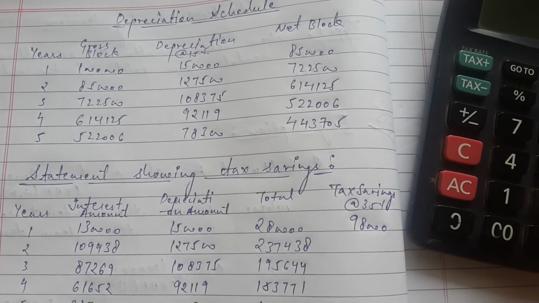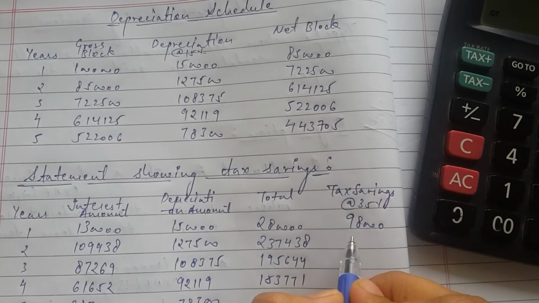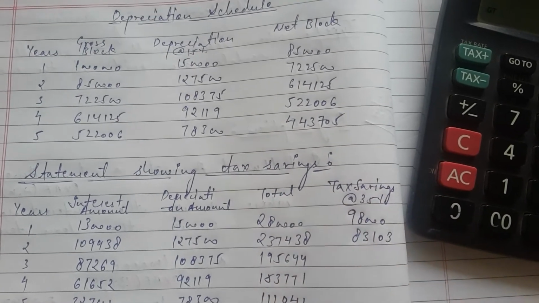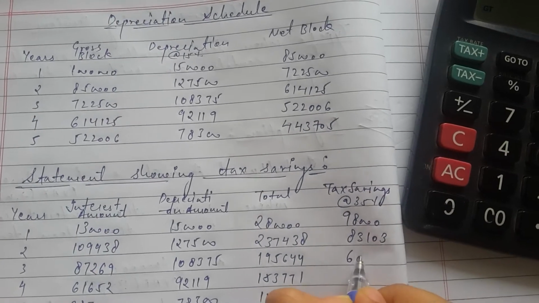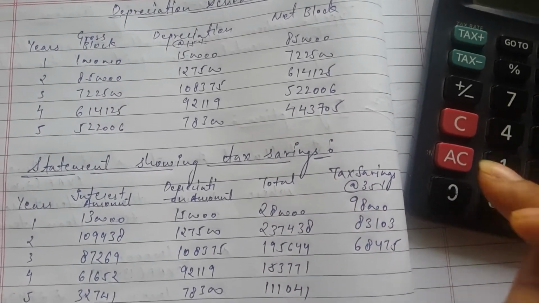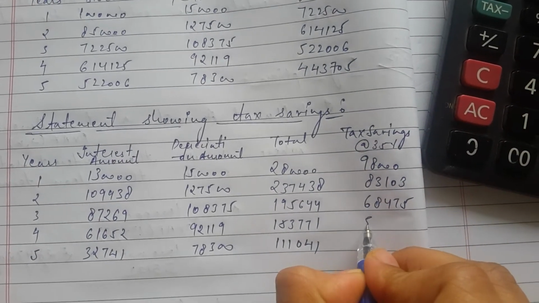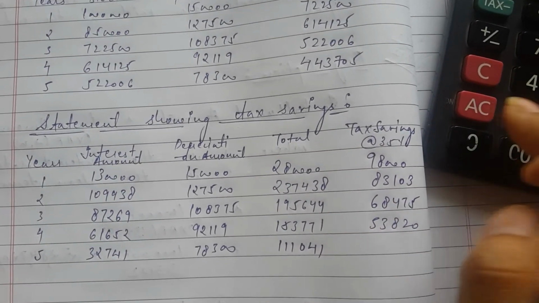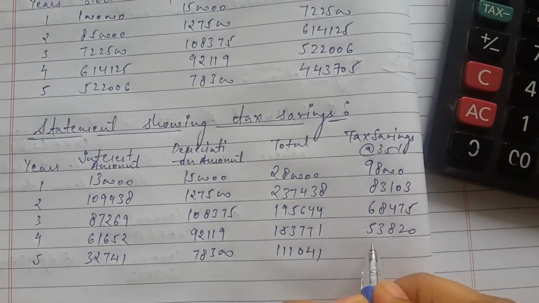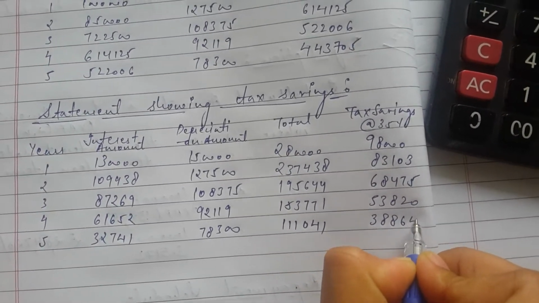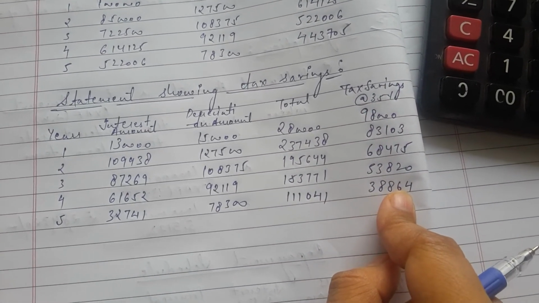Now for the second year, 237438, 35% of this. It is 83103. Then 195644, 35% of this. It is 68475. Then 153771, 35% of this. It is 53820. 111041, 35% of this. It is 38864. Okay, so this is the way we have computed the tax savings in all the 5 years.